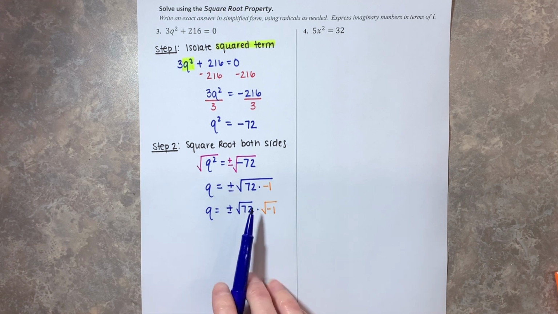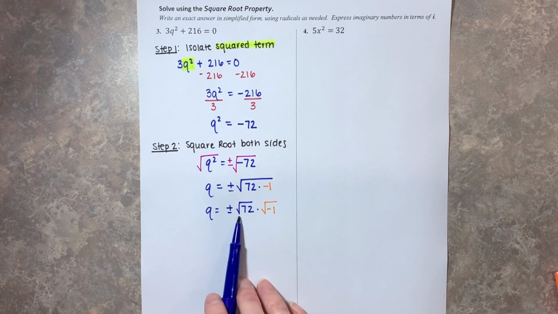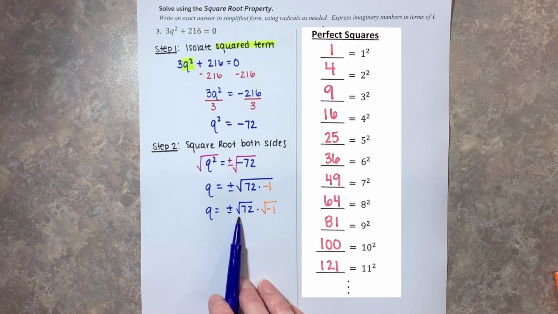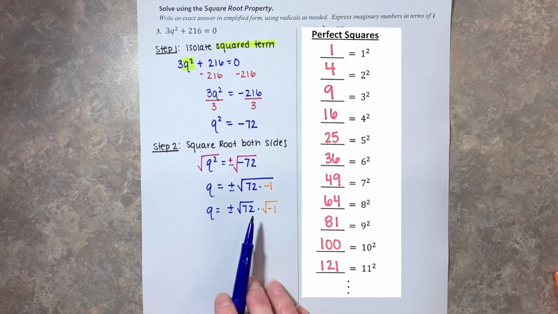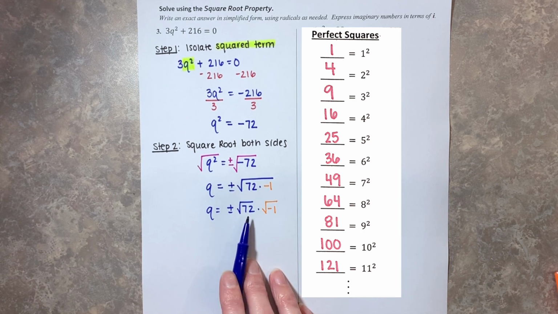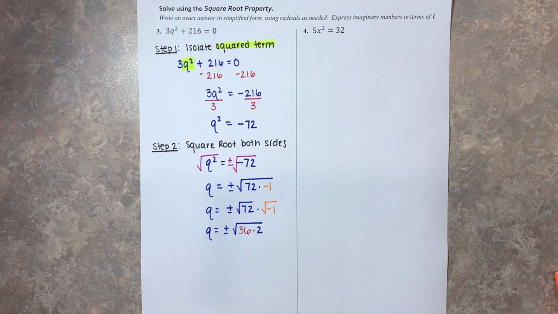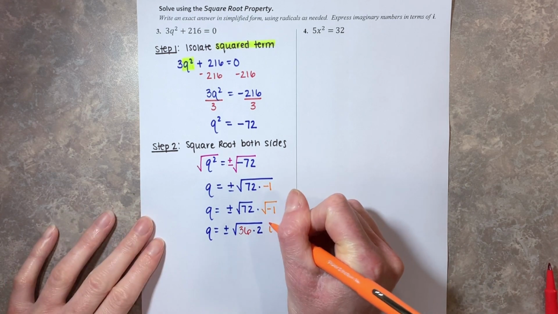Now, let's see, the square root of 72 can be simplified. We can simplify the square root of 72 by looking for the largest perfect square that multiplies into 72. And the largest perfect square that multiplies into 72 is 36. So let's rewrite 72 as 36 times 2. And I put 36 in red because it's a perfect square. Now, anytime we see the square root of negative 1 in mathematics, that's i. So anytime we see the square root of negative 1, we replace it with i.